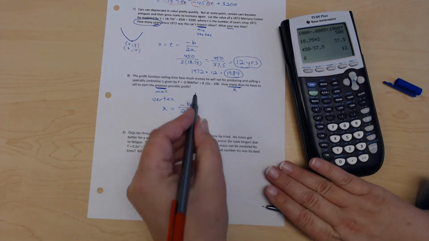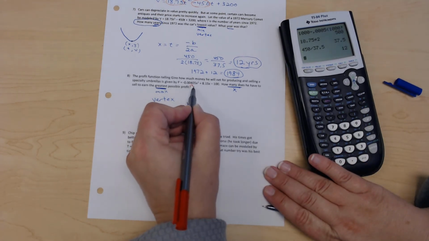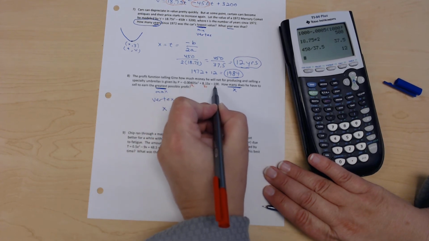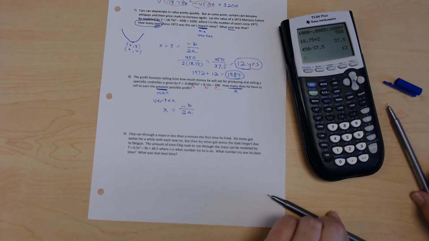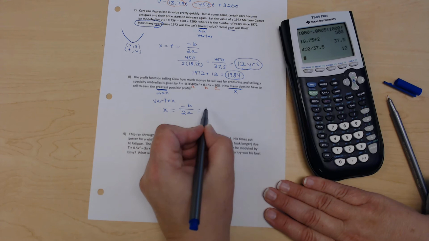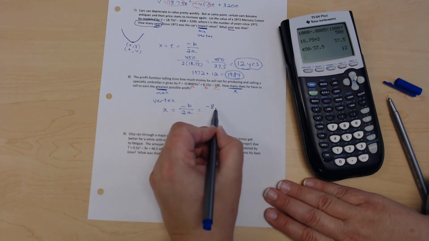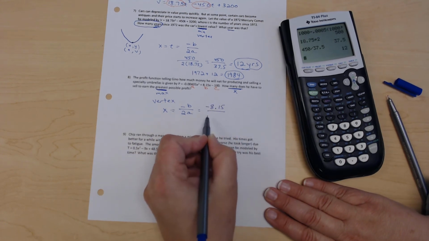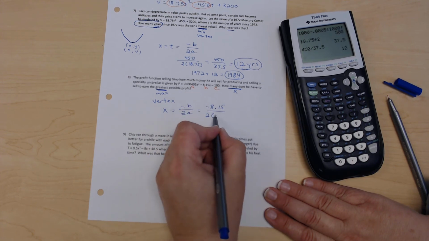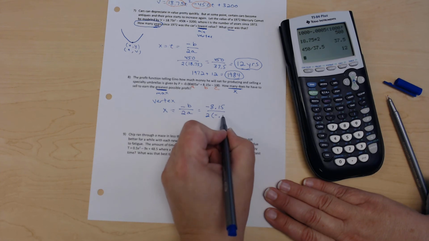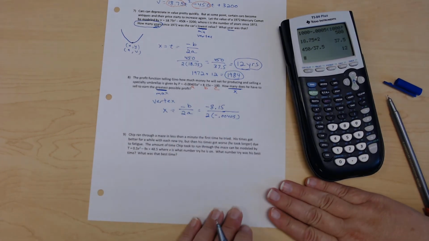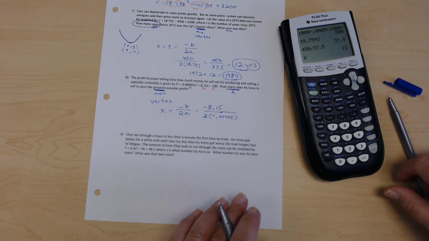The number in front of the x squared is a. The number in front of the x is b. The number by itself is c, with no x. The opposite of b, so negative 8.15 over 2 times, just take your time, negative 0.00405.